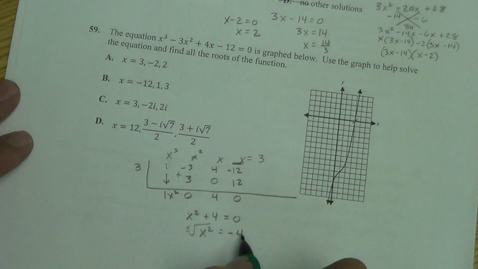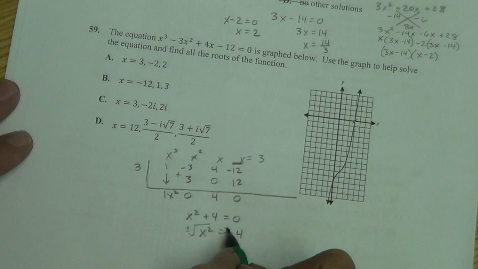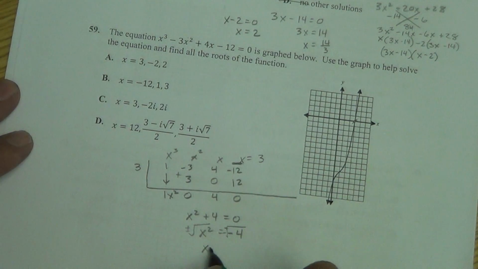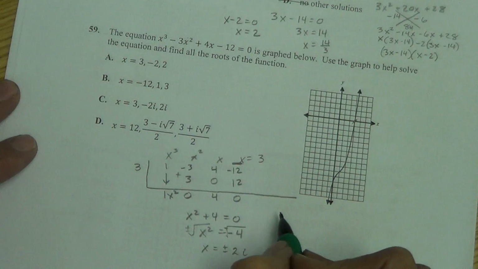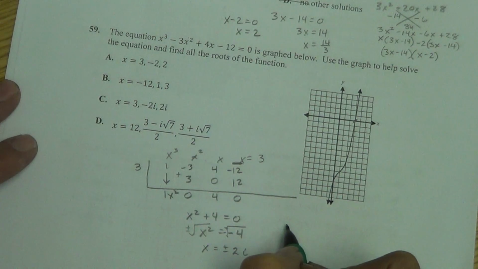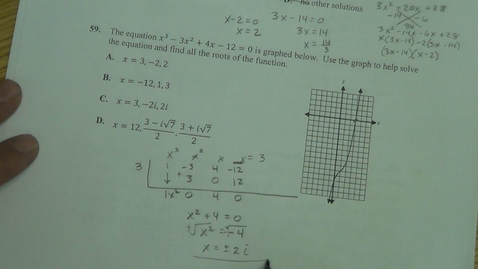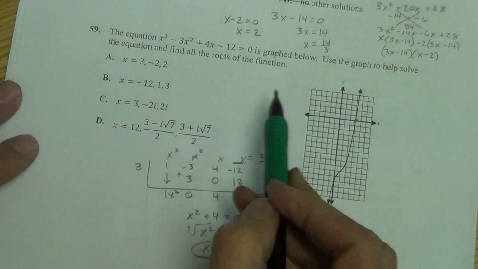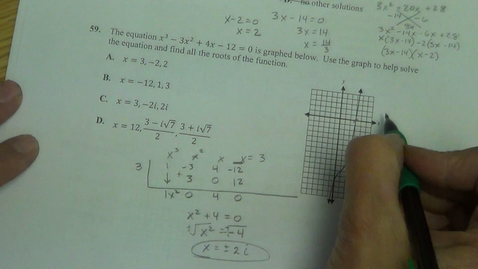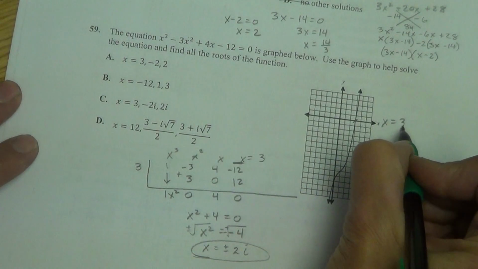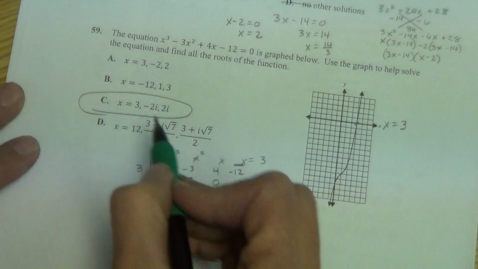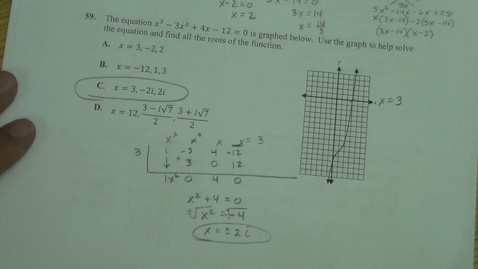And we would have x equals plus or minus 2i. Now another possibility here that you might be thinking is, nope, that would be the best possibility, actually. My brain's getting tired. So we have plus or minus 2i plus the x equals 3 that we discovered up here. So there's our answer. Okay?